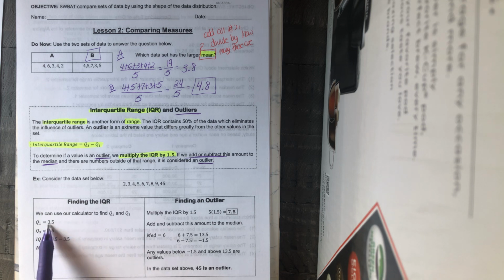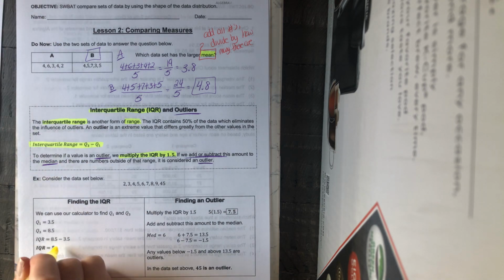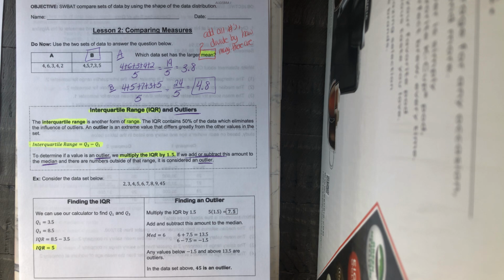And now that I have these numbers, if I want to find the interquartile range, that IQR, I have to subtract these values and I get the number 5. All right, so I know that my interquartile range is the number 5.